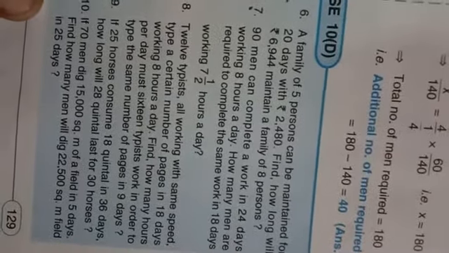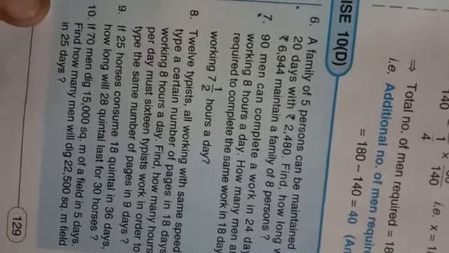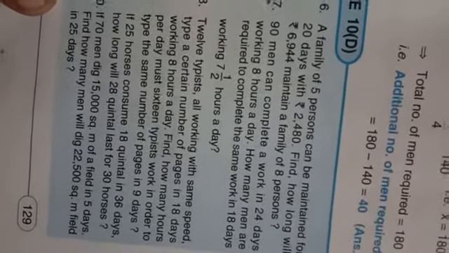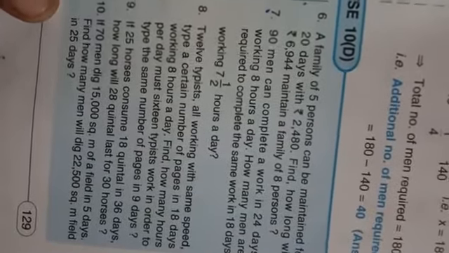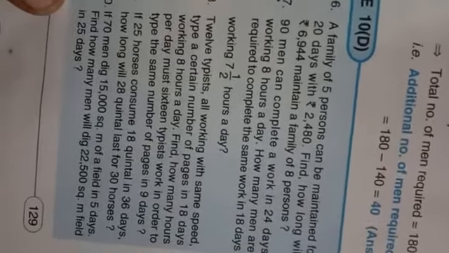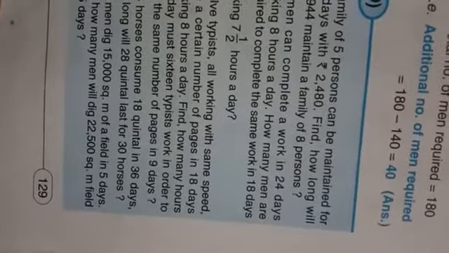They are working 18 days, 8 hours. So 12 typists, 18 days and 8 hours. Now, if 16 typists are working 9 days, how many hours do they need per day? Here also we can use the unitary method, otherwise you can use the arrow method. Here I am doing the arrow method.